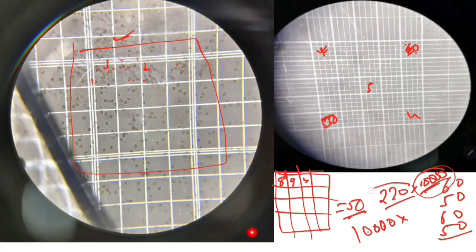10,000x. So whatever cell you get in total across all 5 boxes, just multiply by 10,000x and you will get the actual number of the RBC count. So that calculation now we'll learn. Why we should do 10,000x, that is important.